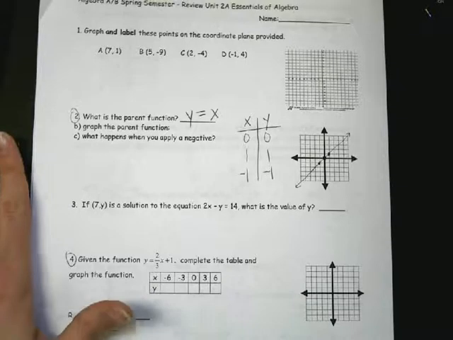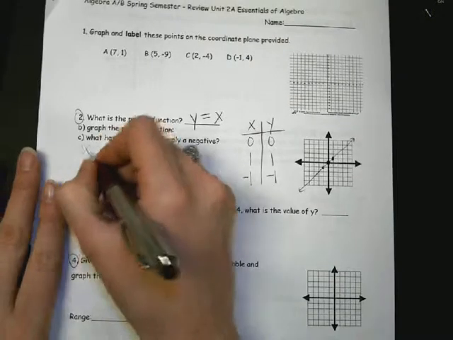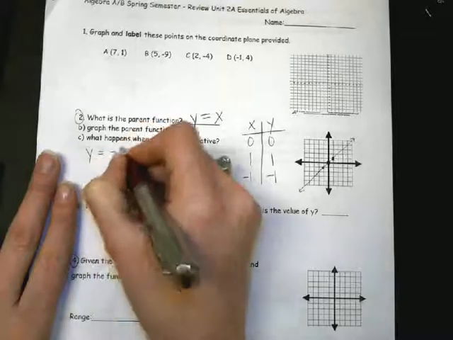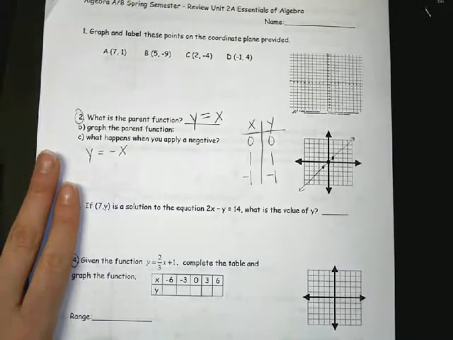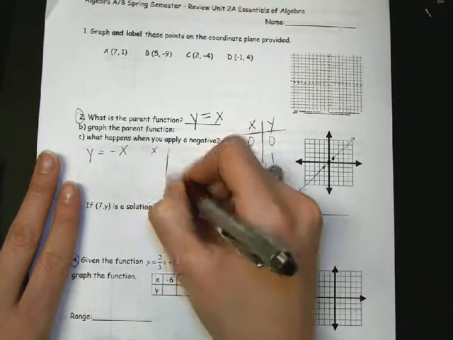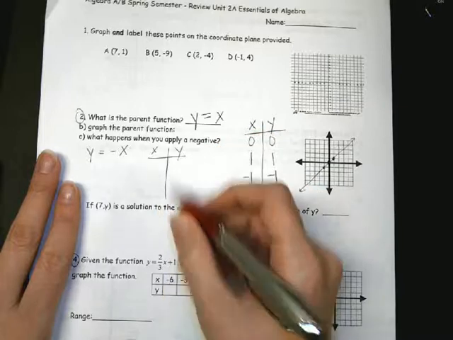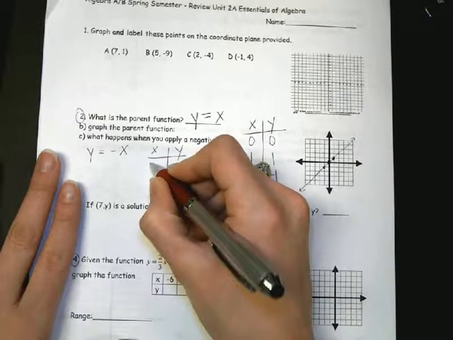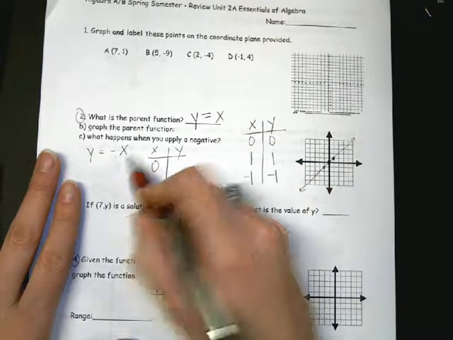The next thing it asks is what happens if you apply a negative? Well, that would mean that y equals a negative x. And the way you can think about this is y is the opposite of x. So if I was going to make a series of points for this equation, if x is, I don't know, 0, negative 0 is still 0.